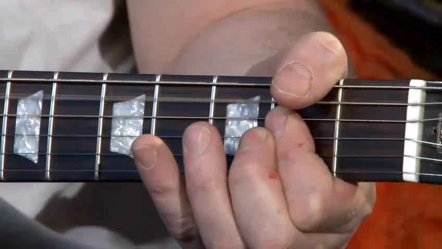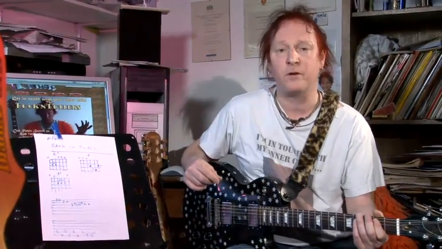That's a short guide on most of the elements you'll find in rock guitar.